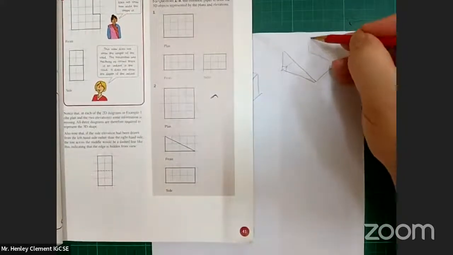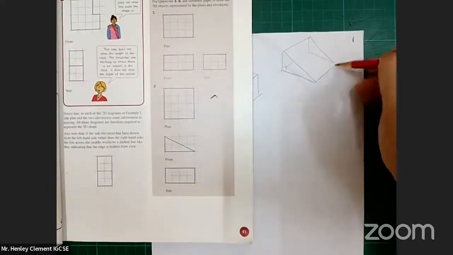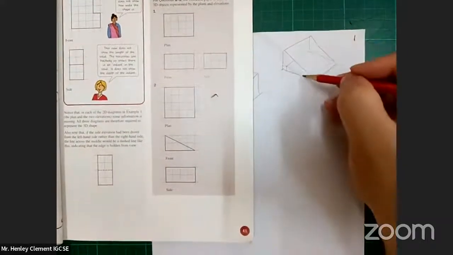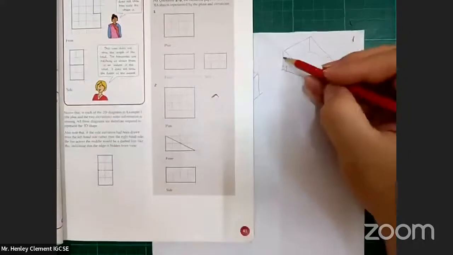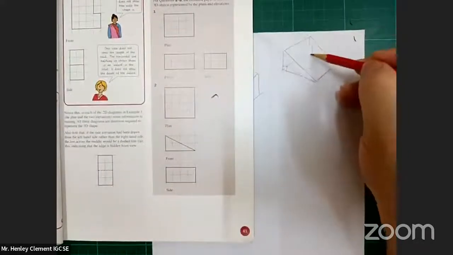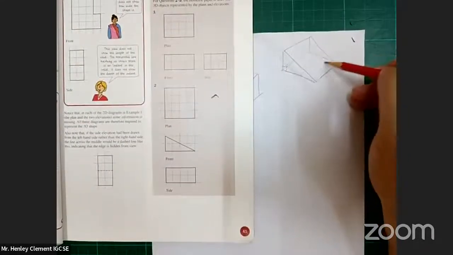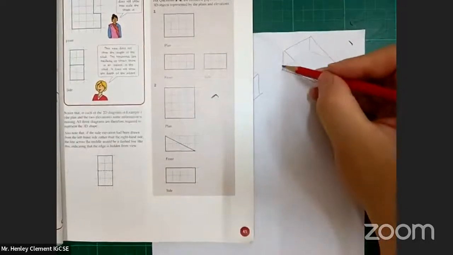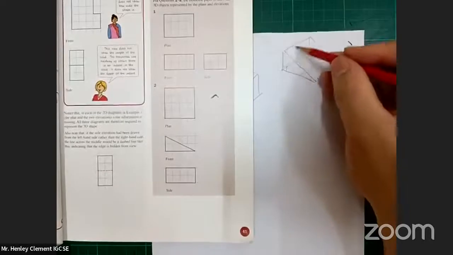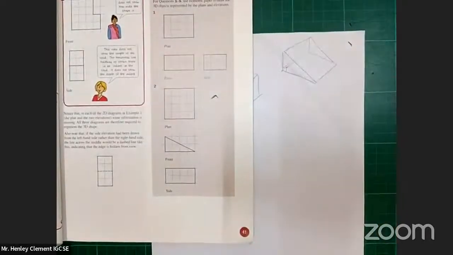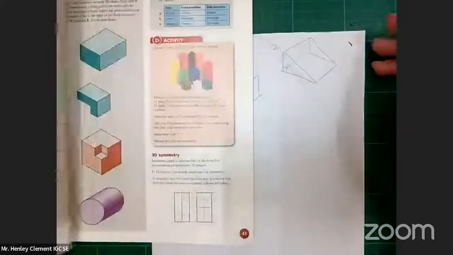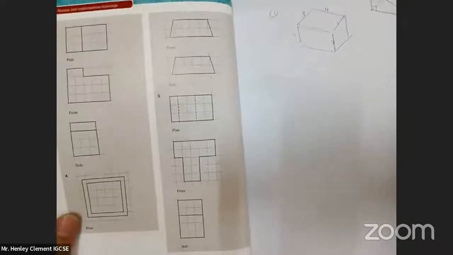But the shape is actually a triangular prism, because from the front it is a triangle. From the top is a 4 times 4. Okay, no problem. And from here we can see the whole thing is just like a rectangle. Okay, so this is number 2. And then we go for number 3 and have a look. Then we may stop there.